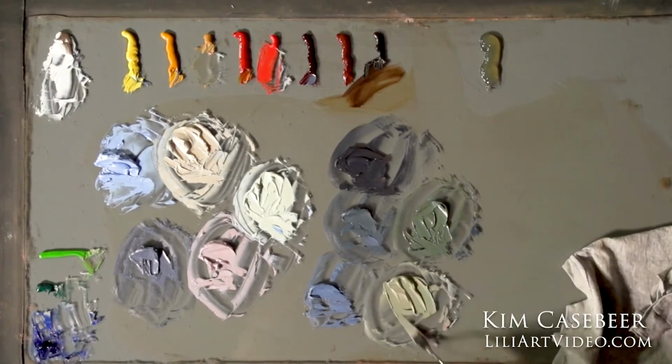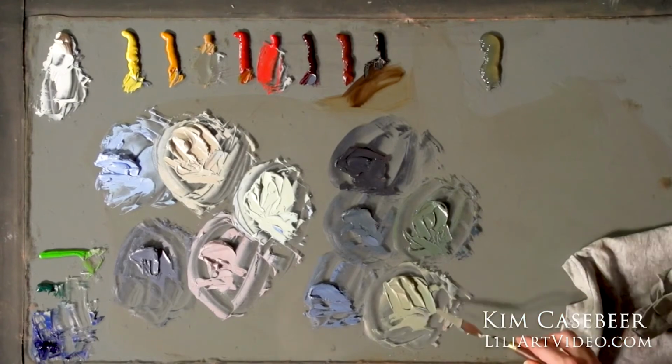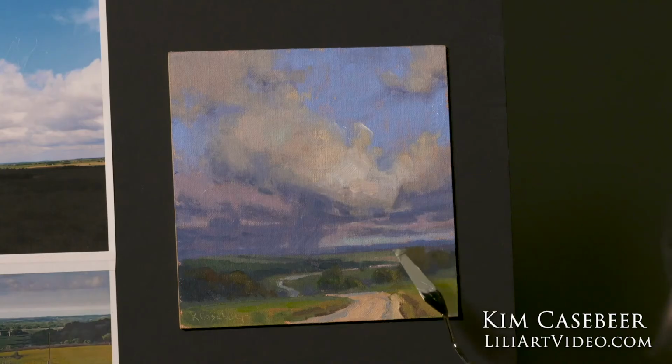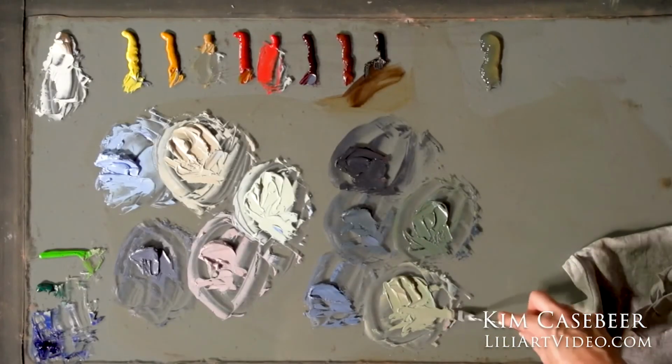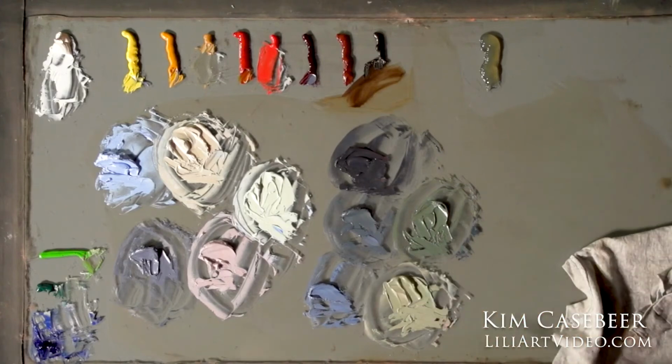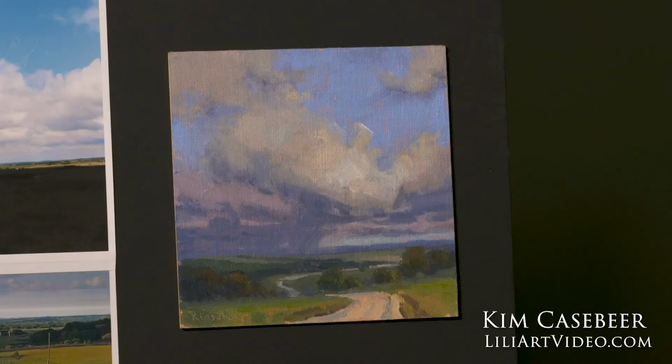Again, it's these grayer colors that usually take the longest to mix, but they are very important. You need to get them accurate. Okay, there. I think I've got a color that's close to what I need. So now I'm going to mix a couple of brighter greens for the foreground.